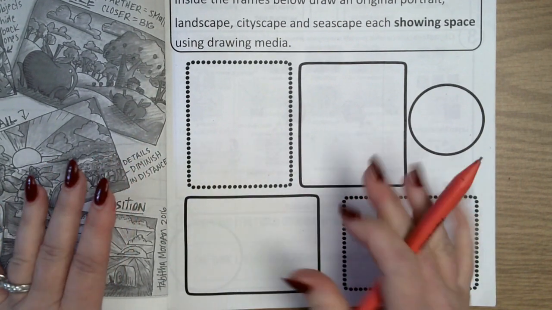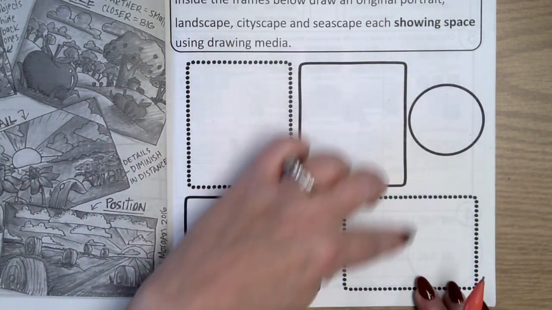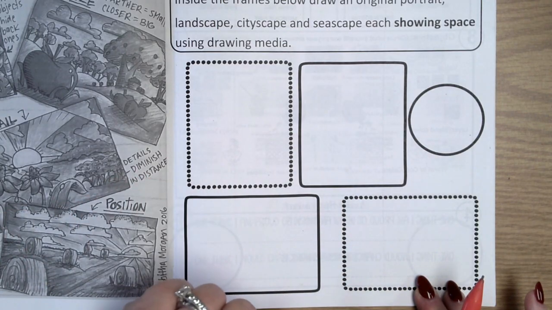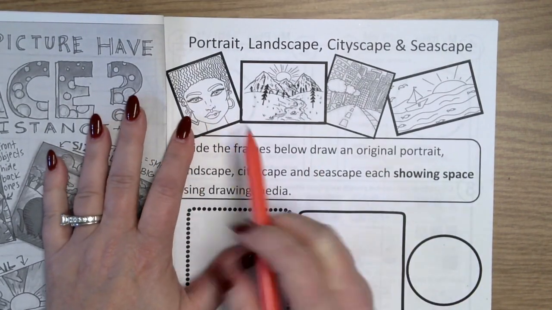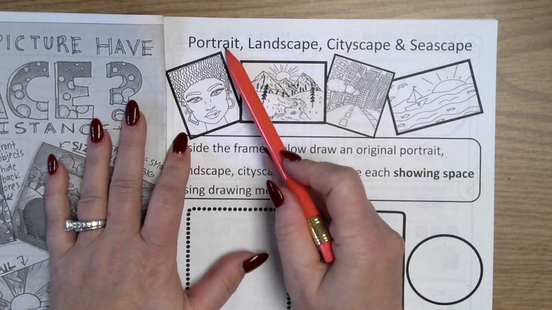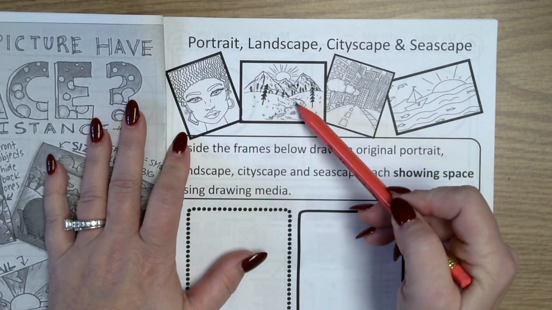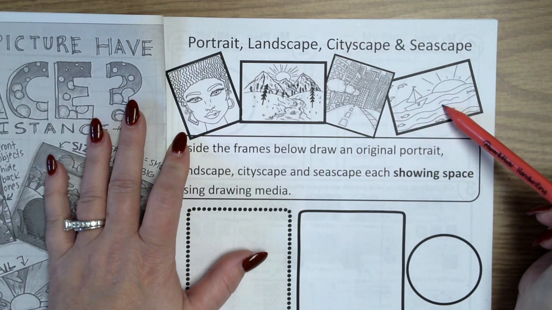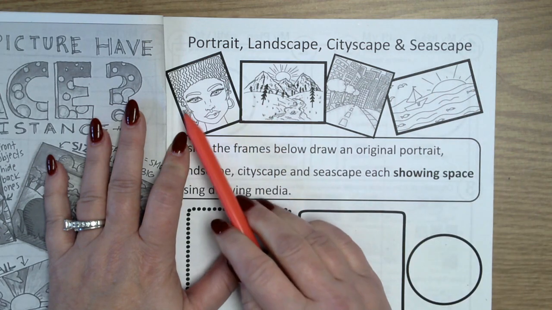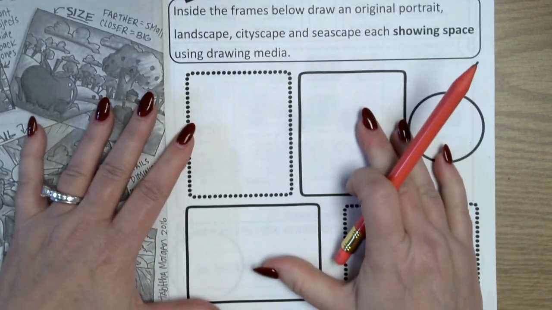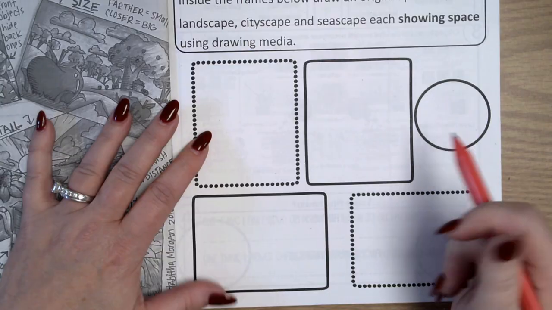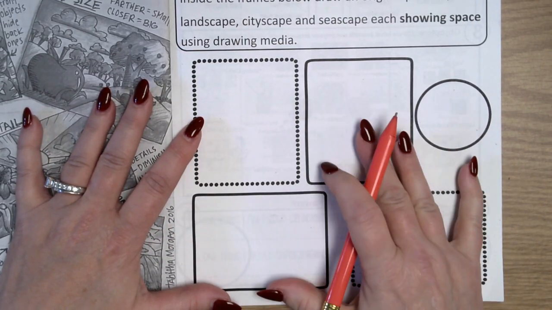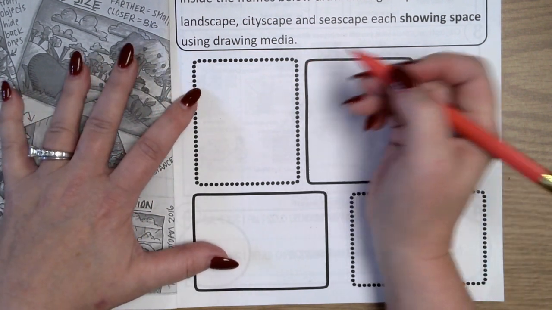And this is going to be simple pencil. You can put your portrait in any of these. You can put your cityscape in any of these. It's completely up to you. At the top of the paper, I do have an example of each. See how the word portrait, there's a portrait. Landscape, there's a picture of land. Cityscape, a picture of a city. Seascape, a picture of a sea of water. I don't want you to just copy these. I want you to come up with your own out of your head. All right? I'm going to take a minute with pencil. I'm going to draw them, and then I'm going to come back to you.